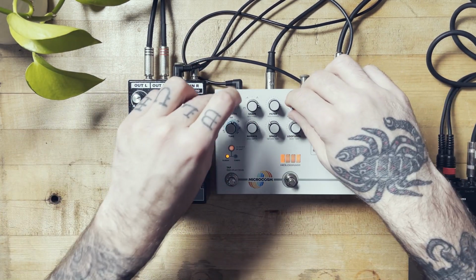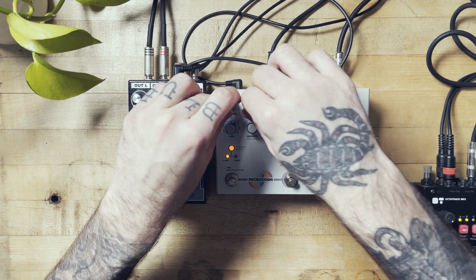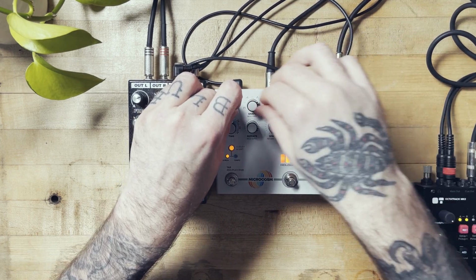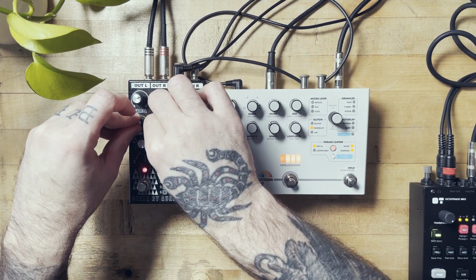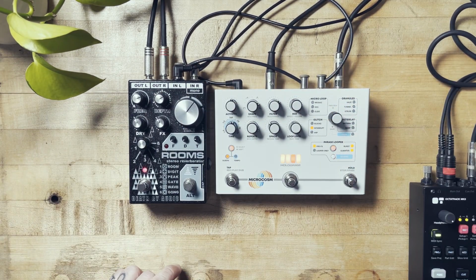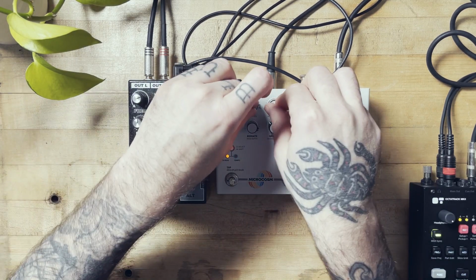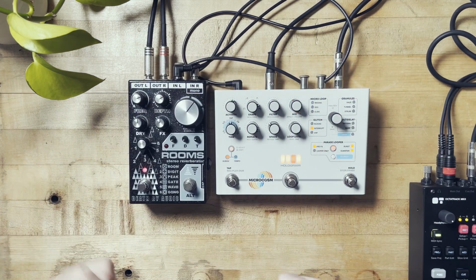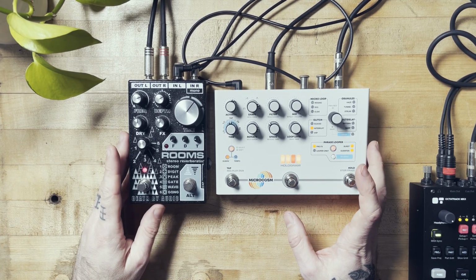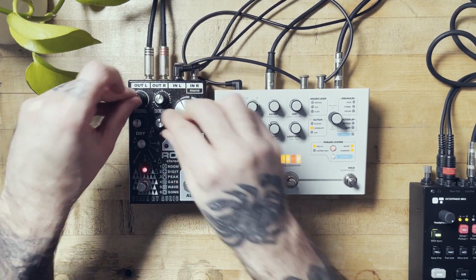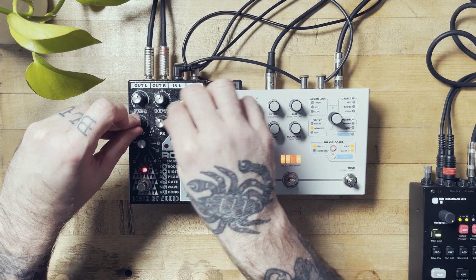Let's try interrupt too. Interrupt, it creates some sort of glitchy interruption in the sound. So basically, this is a combo that is really hands-on and allows you to create on the fly very, very great sound.